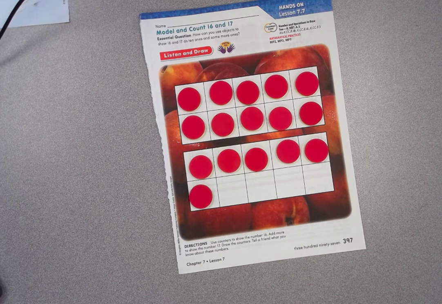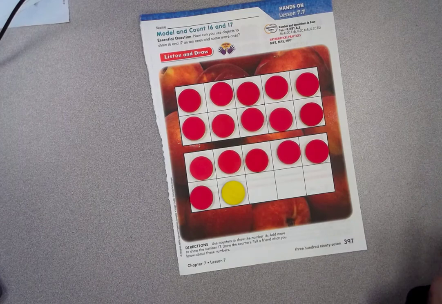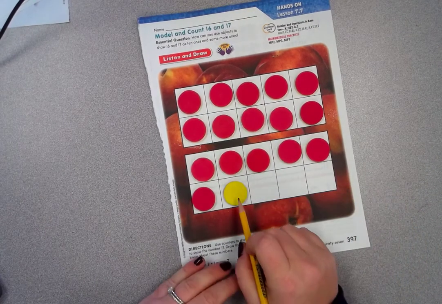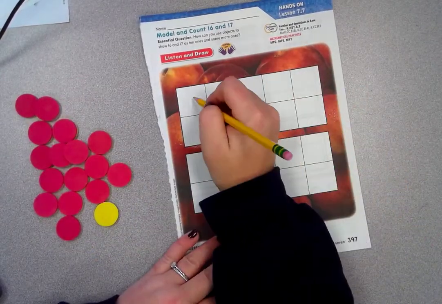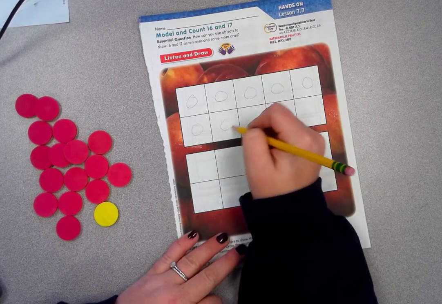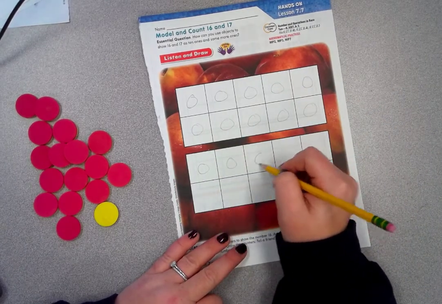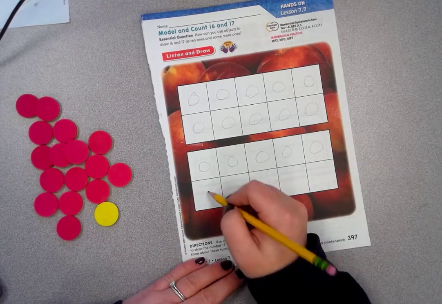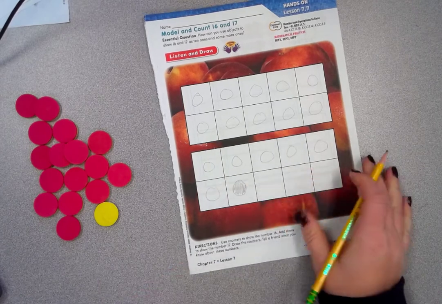Now, add one more. We're going to add one more. How many counters do we have now? 17. We had 16 and we added one more to make 17. Now move your counters and draw that. 1, 2, 3, 4, 5, 6, 7, 8, 9, 10, 11, 12, 13, 14, 15, 16, and then we added one more, so shade that in to show 17.